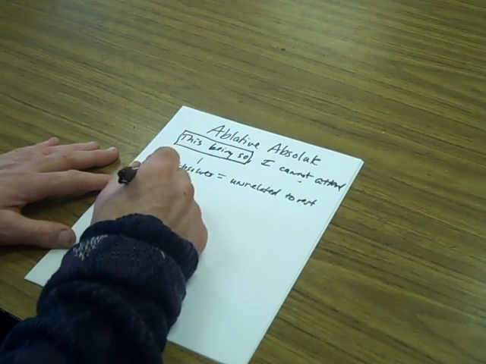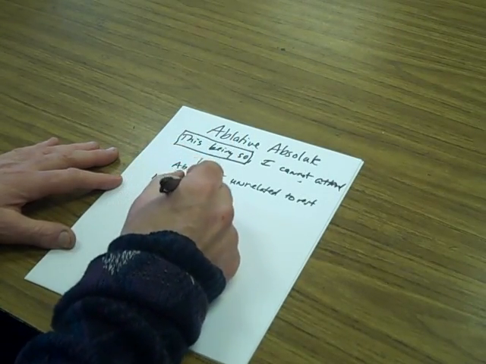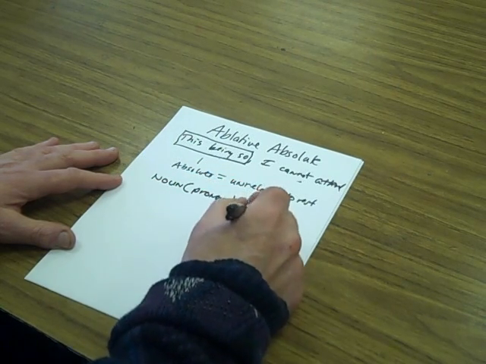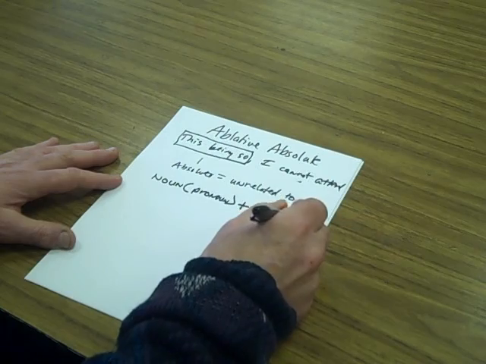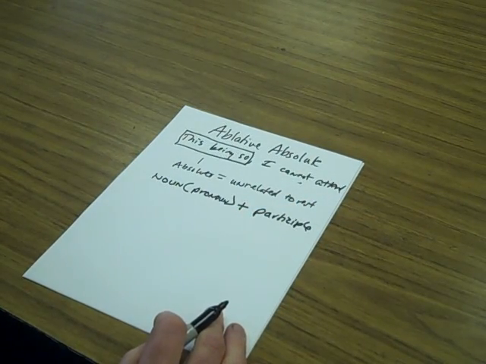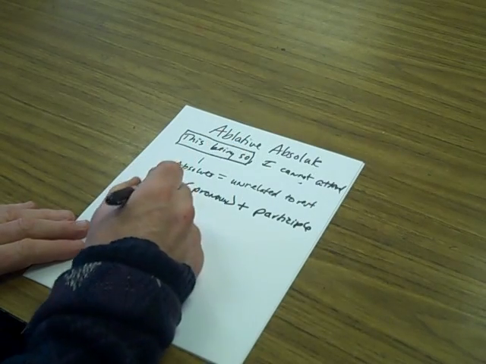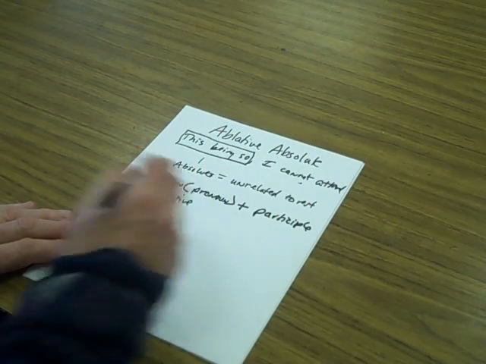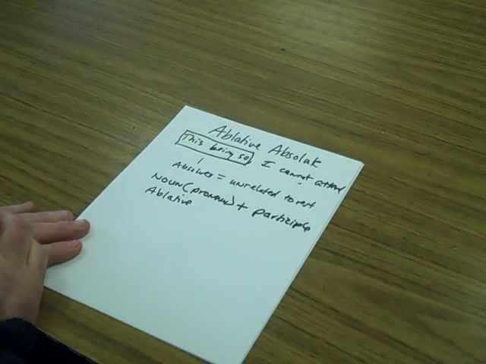An ablative absolute is a noun or a pronoun plus a participle. These are the only words that can function in this way. They have to be in the ablative case. That is why it's called an ablative absolute.